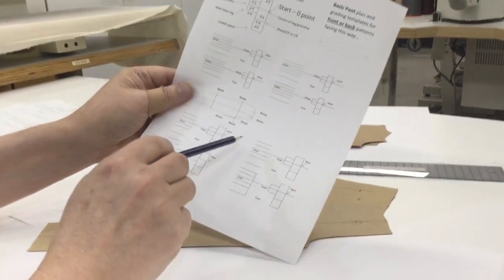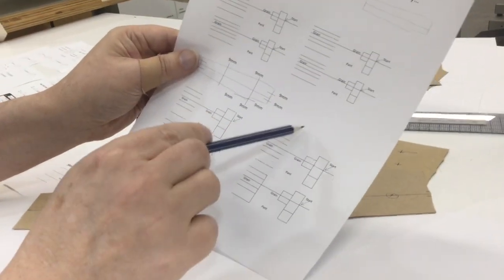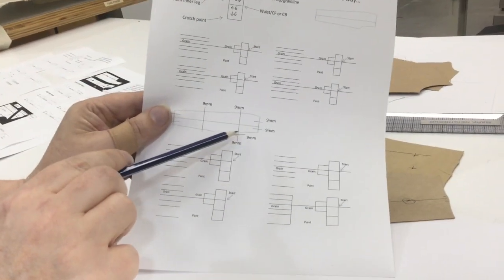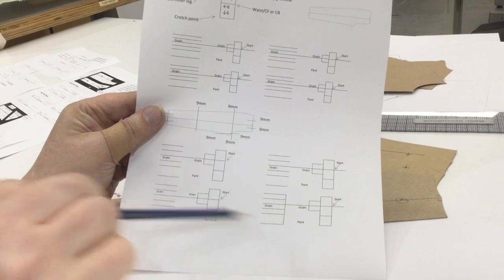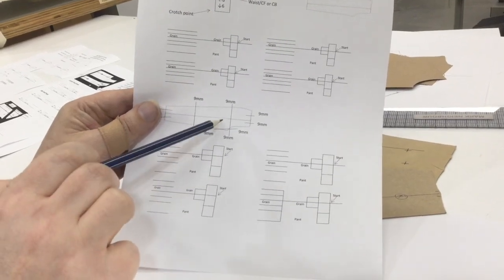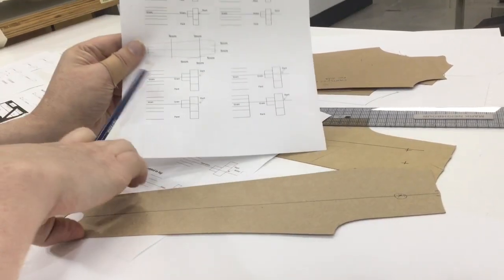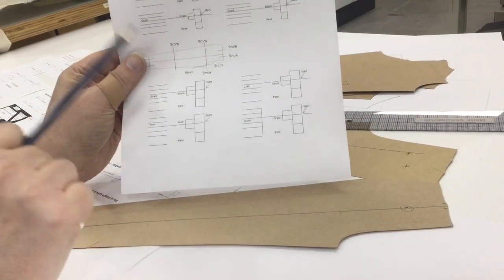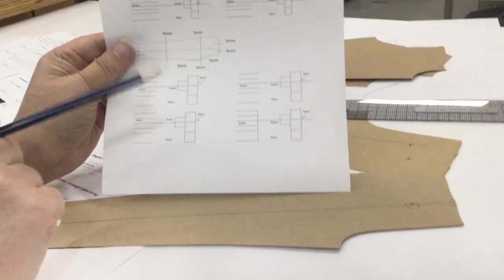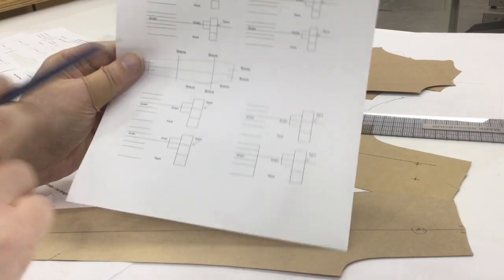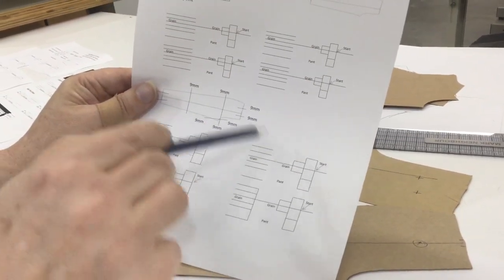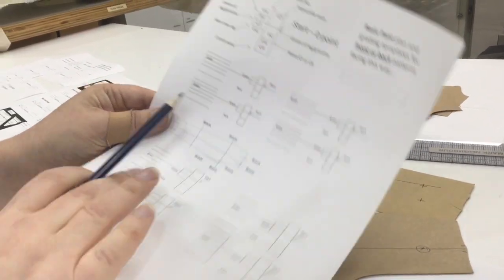And here I need to put a note on, but this is a 1.5 times grade. So this is the grade for a pant leg that's going in this direction, but needs to go up 1.5 sizes and not just the regular one size. So I'll add a note onto this to say just that.